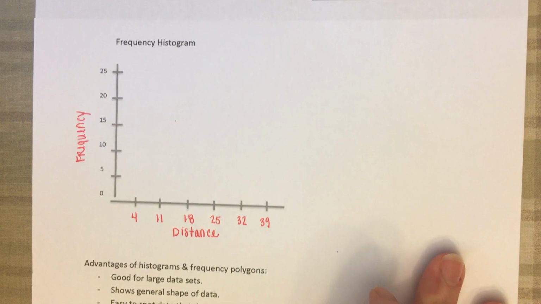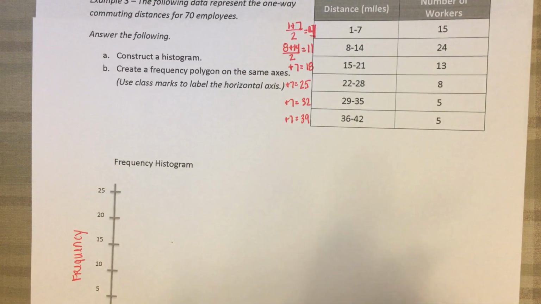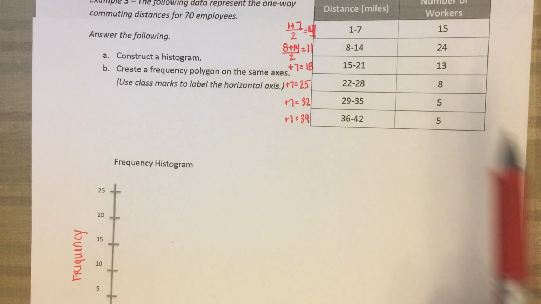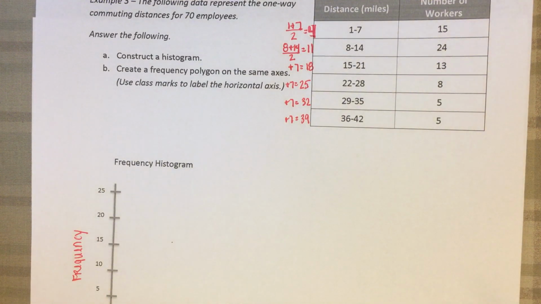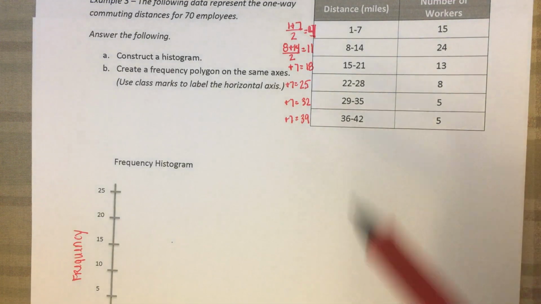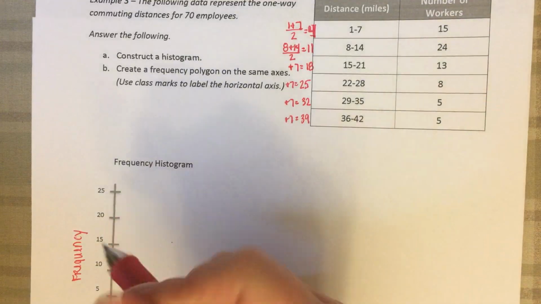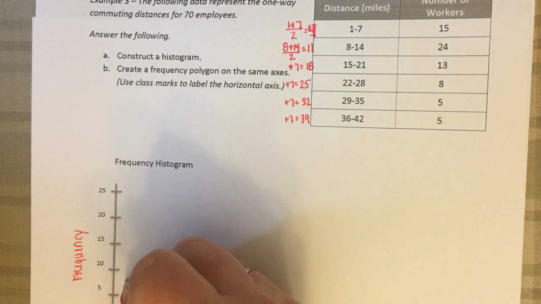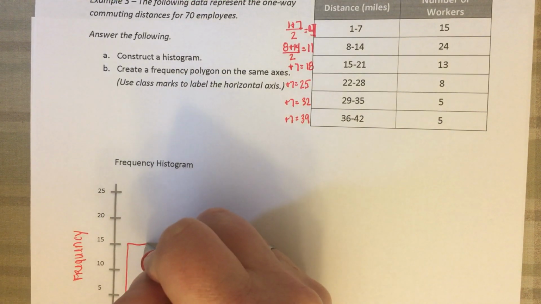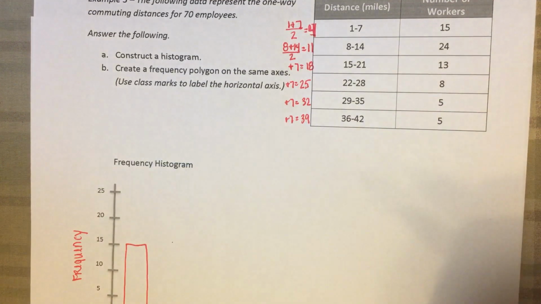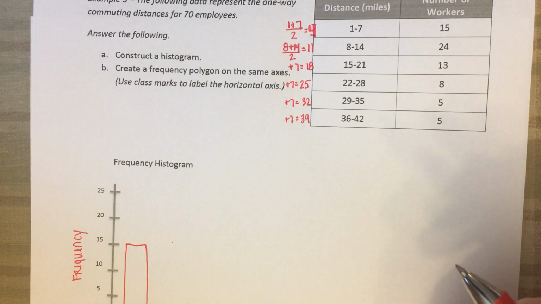Okay. For our frequency histogram, we're going to use the numbers listed up here in this table to draw our vertical bars to the appropriate height. Our first class has a midpoint of 4, and it had 15 workers. So we're going to draw a vertical bar going up to 15. Our next class had a midpoint of 11.